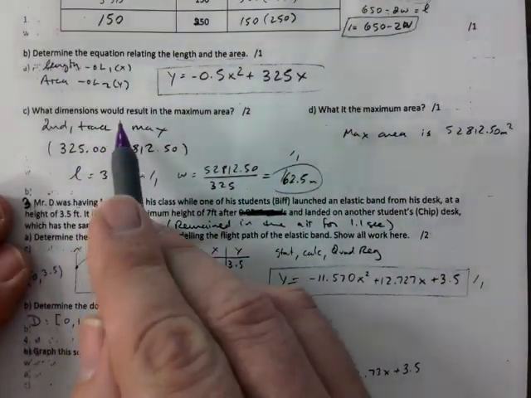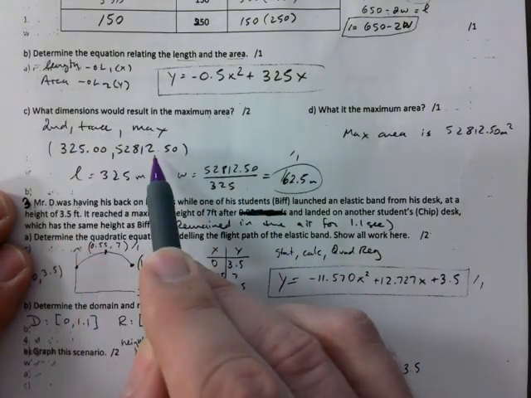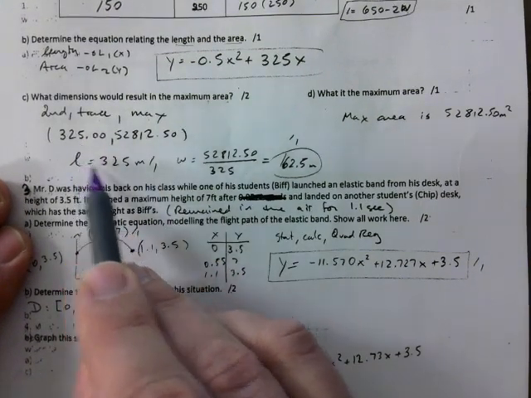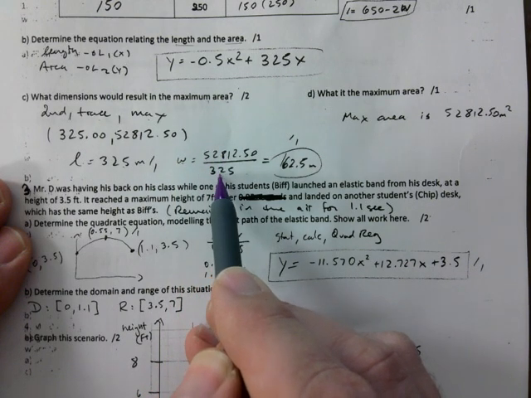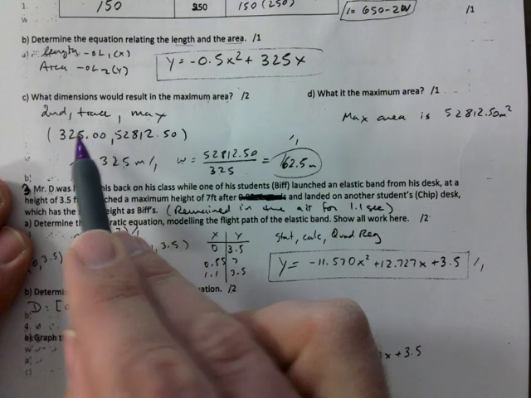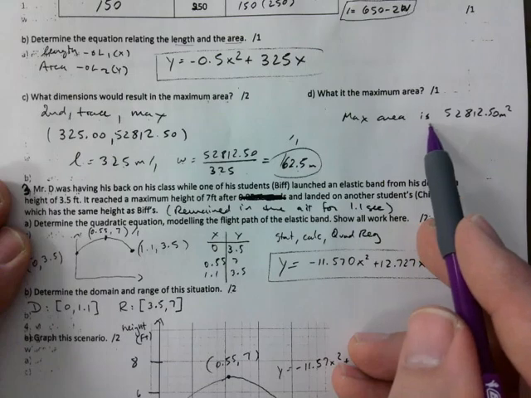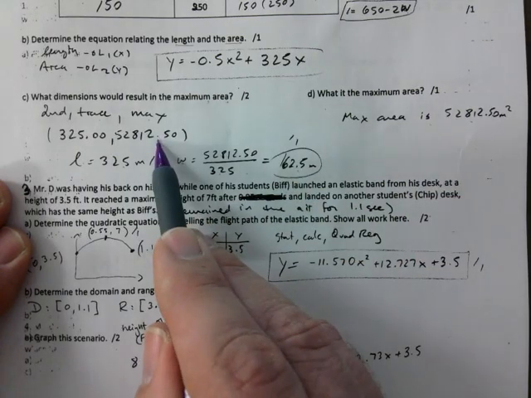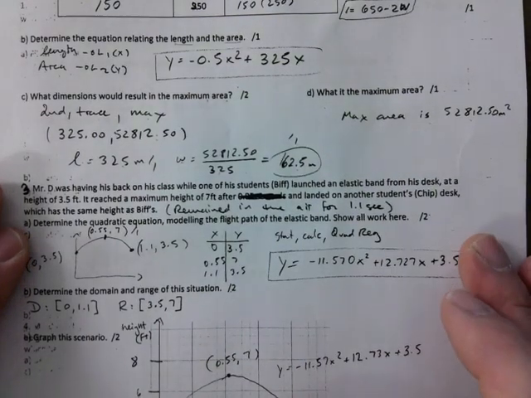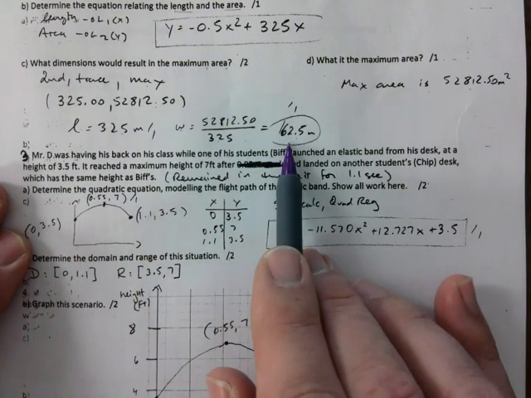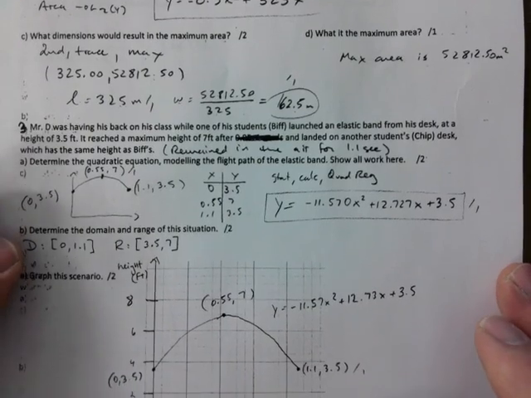For C, what dimensions would result in the maximum area? So I went and found the vertex, and this first value is my length. To get the width, I just have to take the area and divide it by the length that I got, right? You go this divided by that. So that is your width there. That's your second mark. And the area, maximum area, is just read it off of this. Some of you found the vertex here, it doesn't matter. I just had to see it at some point, right? So your dimensions, I'm asking for length and width. Some of you even gave me a statement, which is great, right?